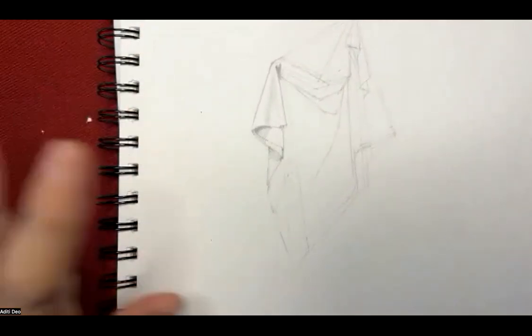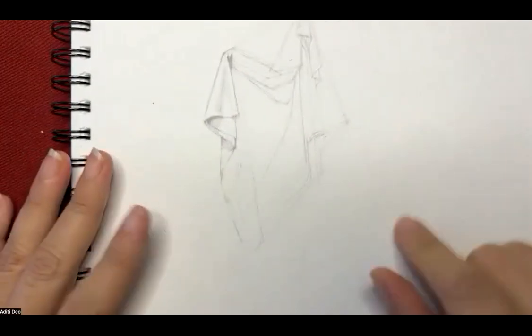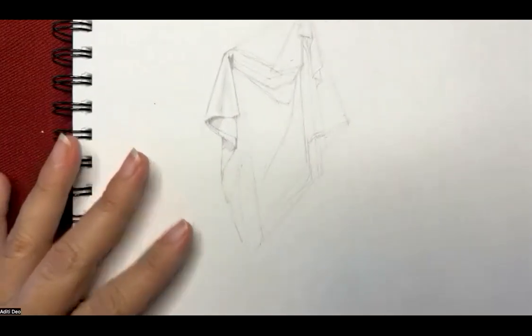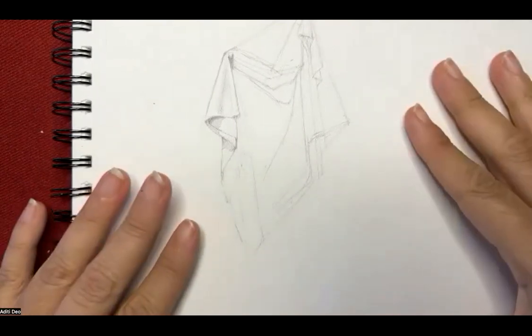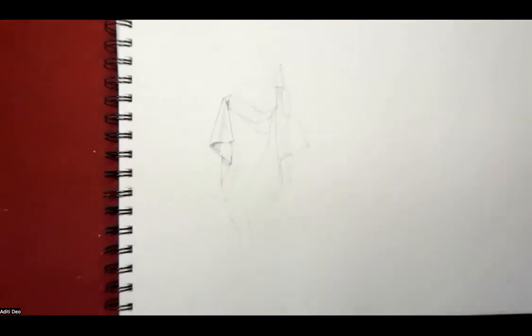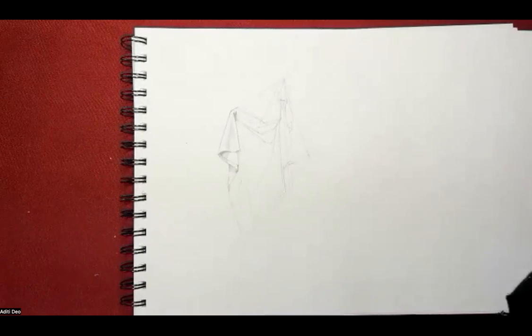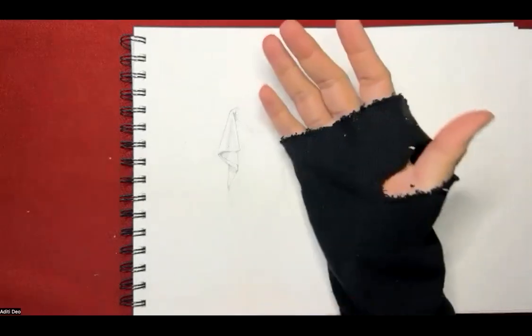Right, now at this point, it would be good to get a small piece of paper that you keep under your hand. Or if you've got an old sock, today you can use that old sock as a guard.